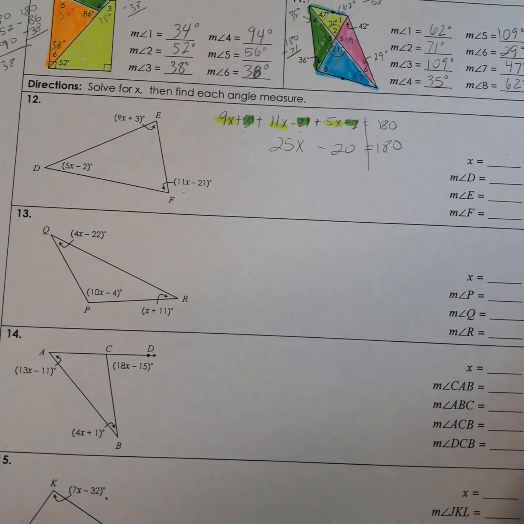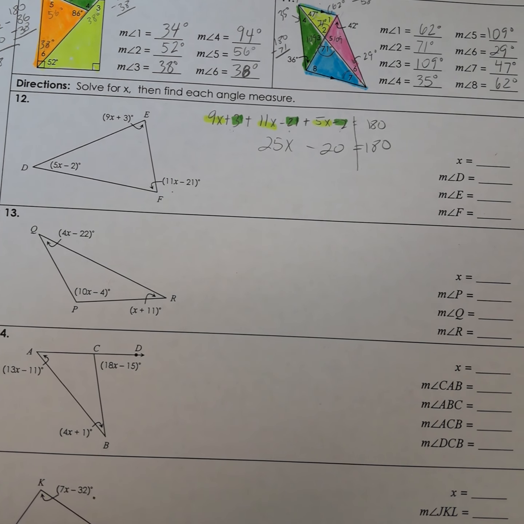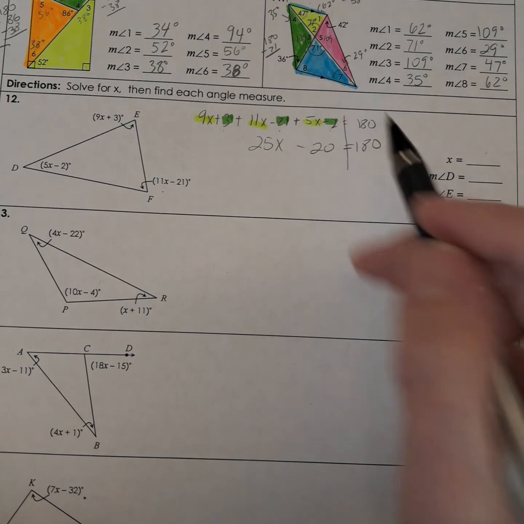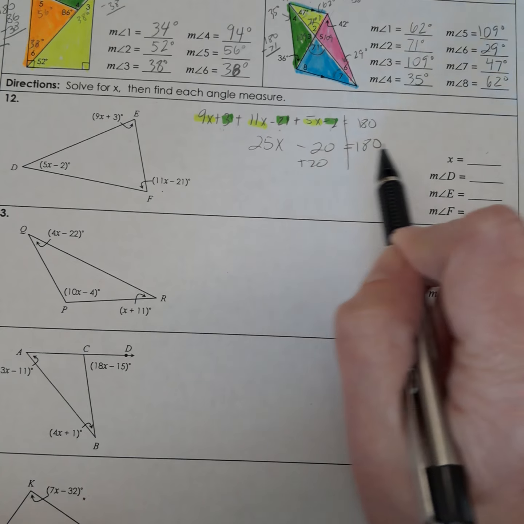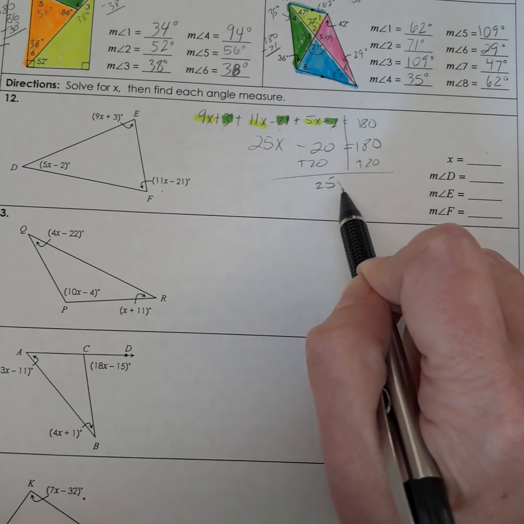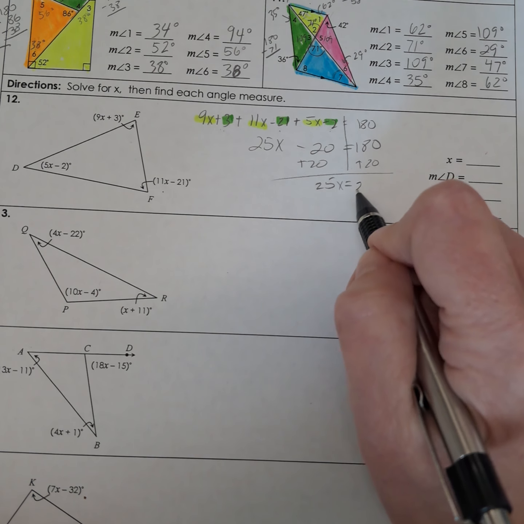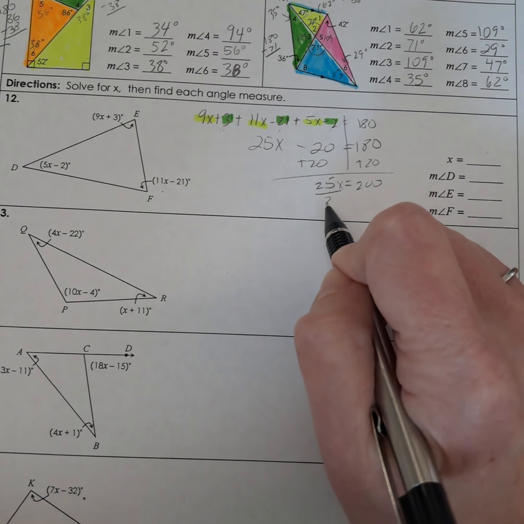Okay. Now that I got my like terms combined, this doesn't become too much of a bad problem. The inverse operation of subtracting 20 is to add 20 to the other side. So 180 plus 20 is 200, divided by the 25.